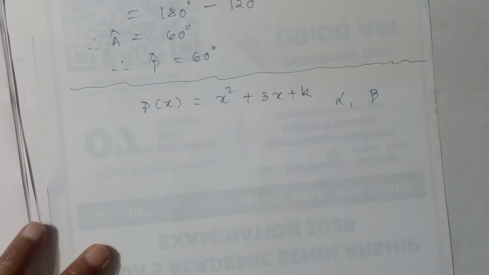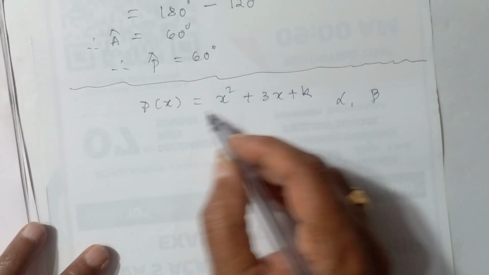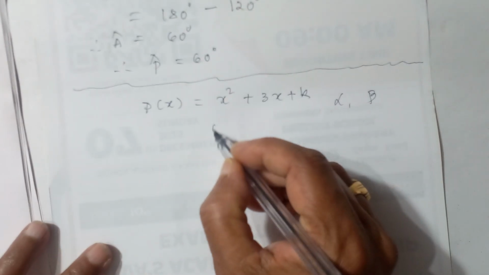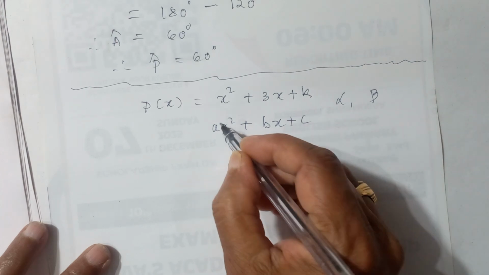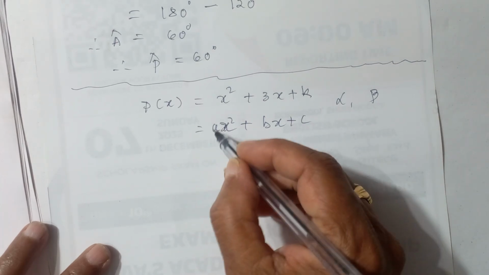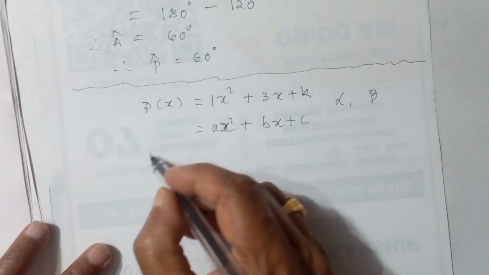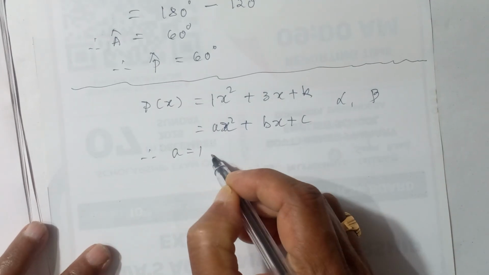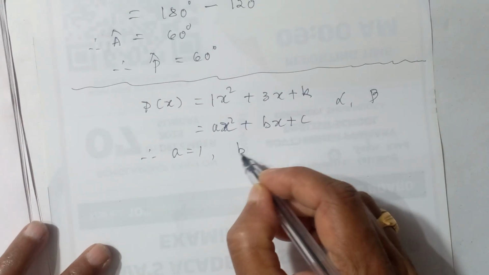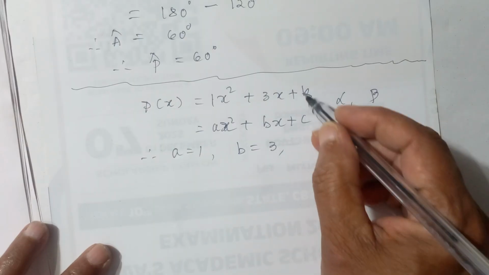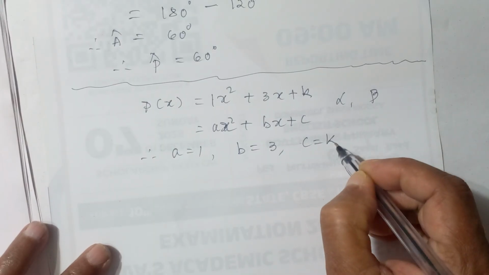After this, compare this equation with ax square plus bx plus c. Here in place of a what is there? 1 is there. Therefore, a is equal to 1. In place of b what is there? 3 is there. b is equal to 3. In place of c what is there? c is equal to the constant, k. Constant.